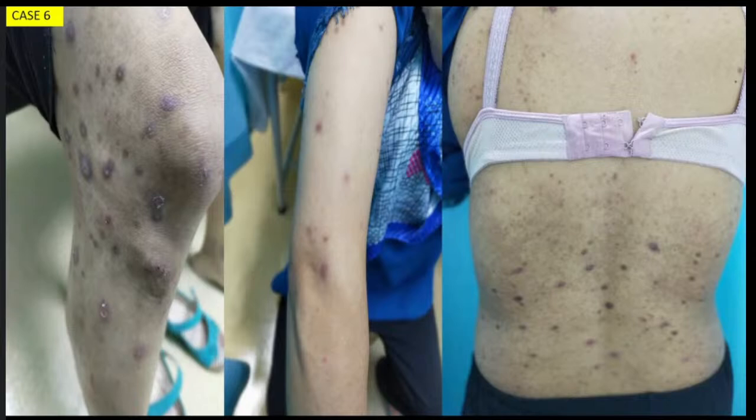So on clinical examination, there are multiple hyperpigmented papules over the extensor part and lateral of the right lower limb, extensor of the upper limb, and also at the back of the trunk. On the overlying surface, there's also mild scales on the background, and some appeared excoriated as well.